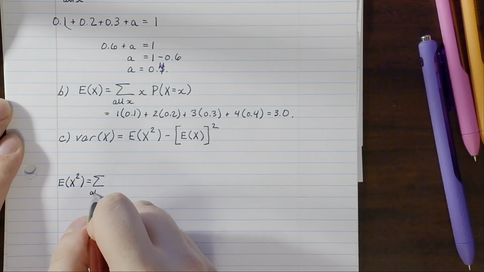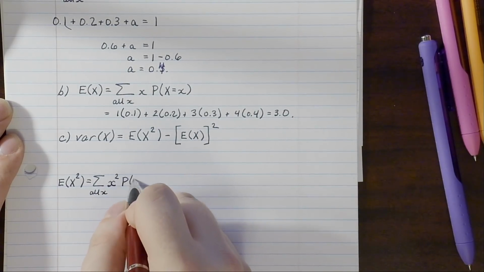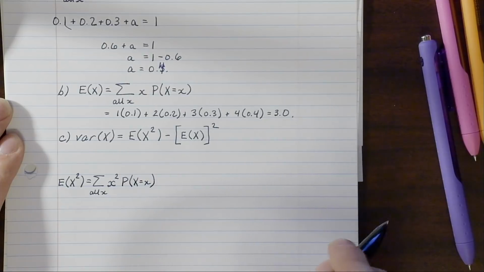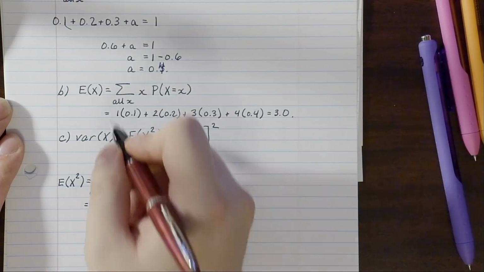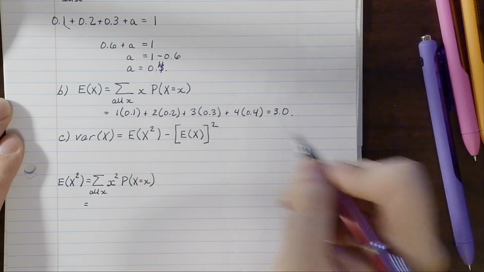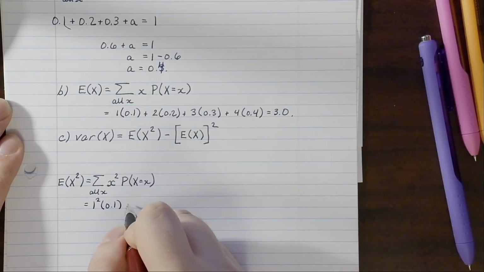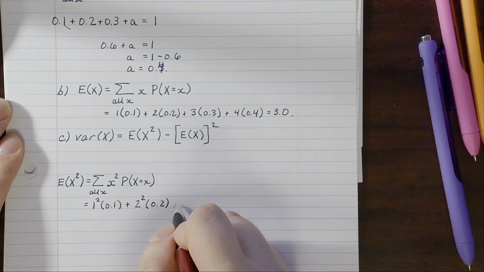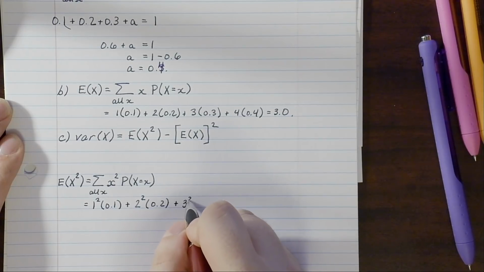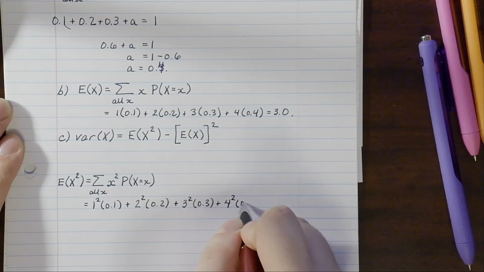It's the summation of all the x values such that I have x squared times the probability of x. So it's basically what we wrote up there, except each of these is going to have squares. So I have 1 squared times 0.1 plus 2 squared times 0.2 plus 3 squared times 0.3 plus 4 squared times 0.4.